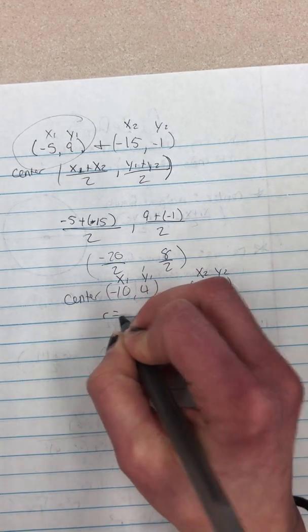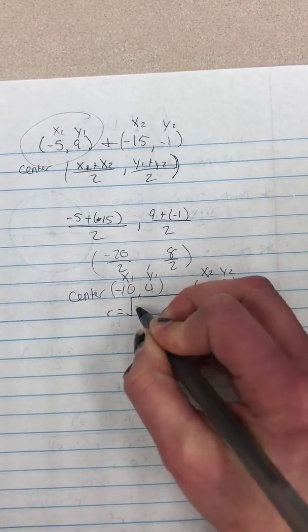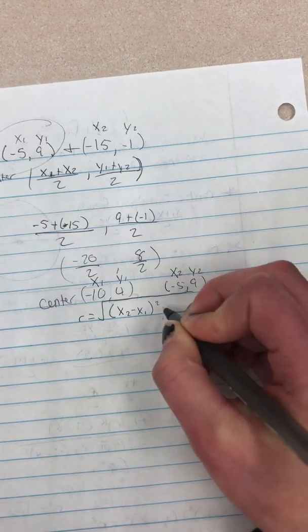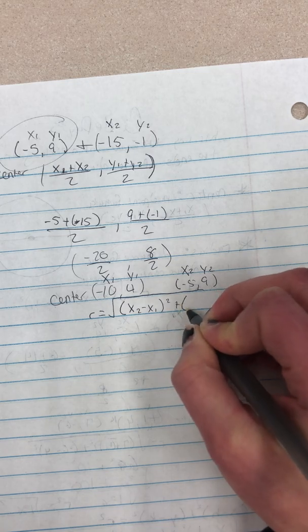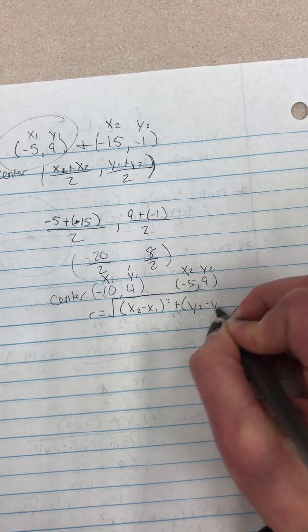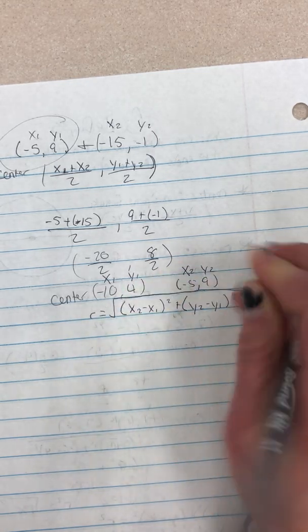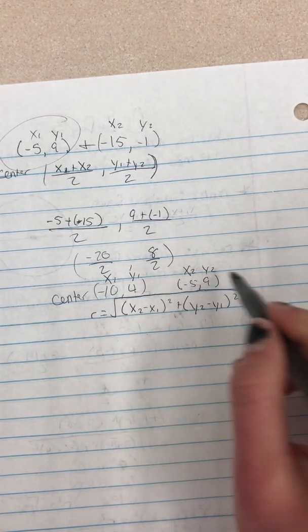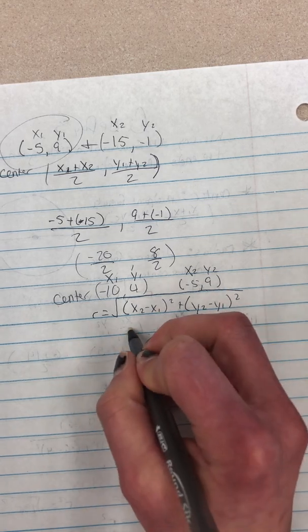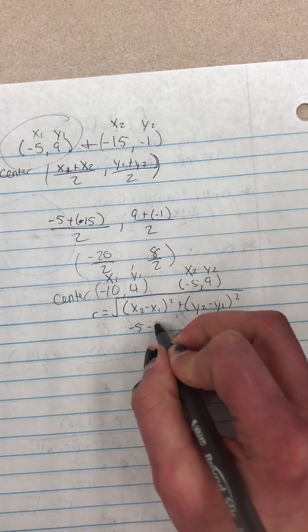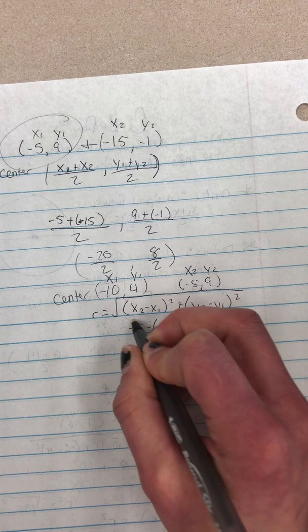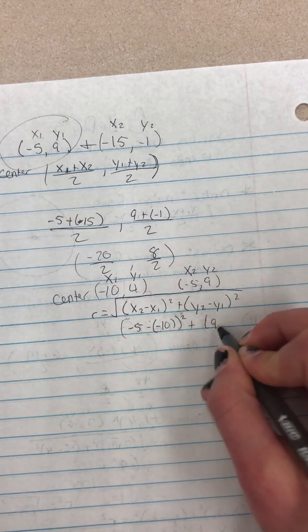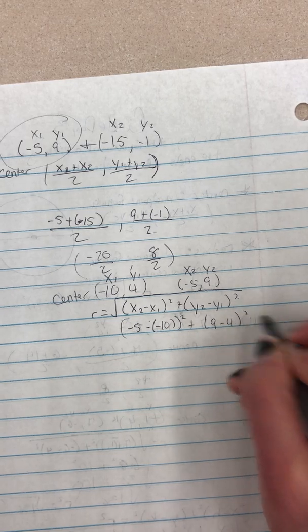The radius formula is the distance formula, or x2 minus x1 quantity squared plus y2 minus y1 quantity squared, all under the square root. I'm going to plug each of these numbers in. x2 is -5. x1 is -10. y2 is 9. y1 is 4.